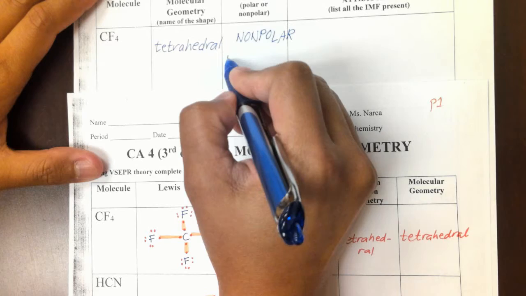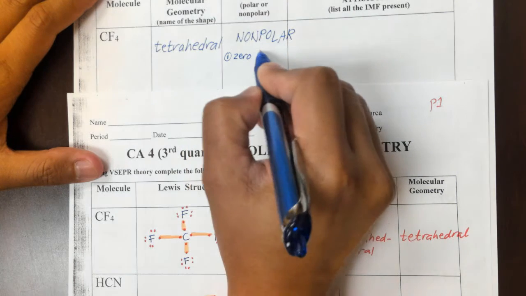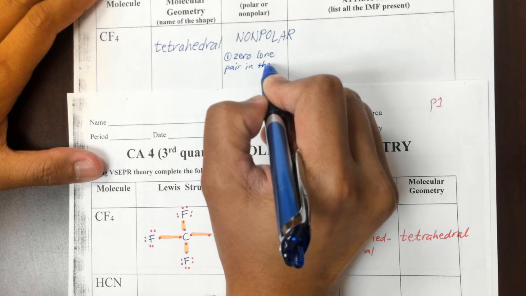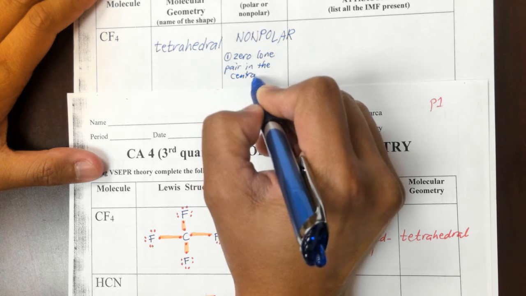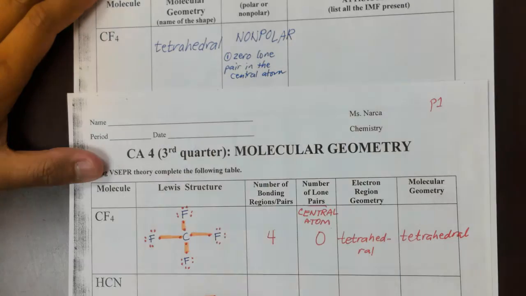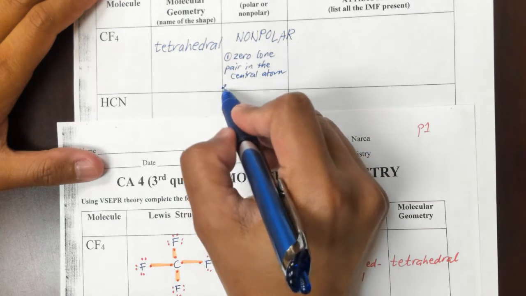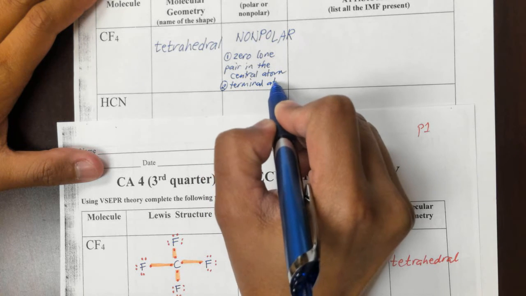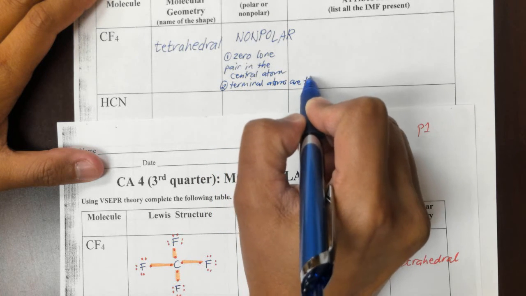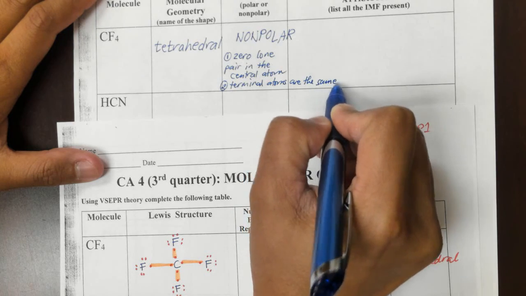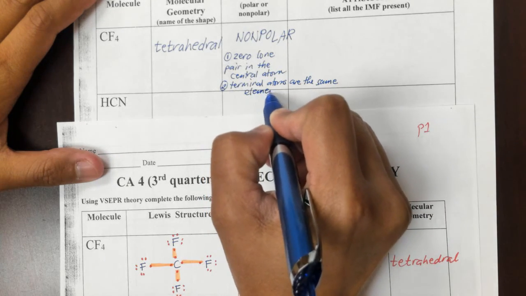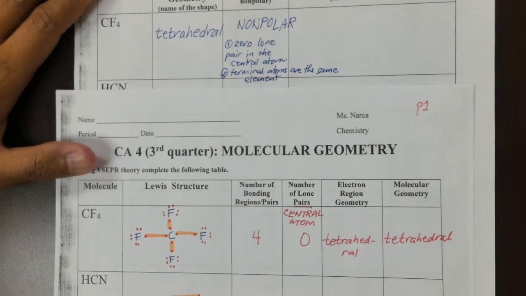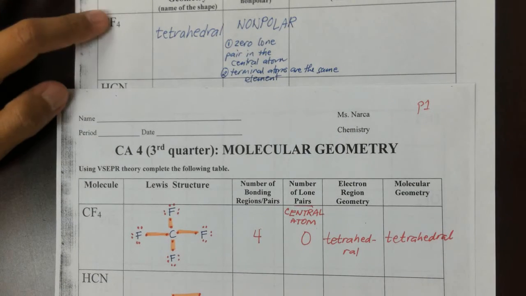Again, what are those criteria that we met? Let me write it down again. 0 lone pair in the central atom, and the second one is terminal atoms are the same element, because all are fluorine. And that is the answer for your CF4.